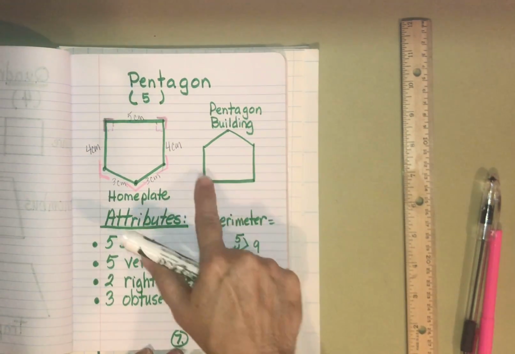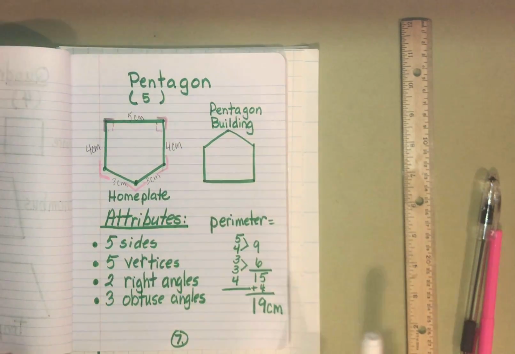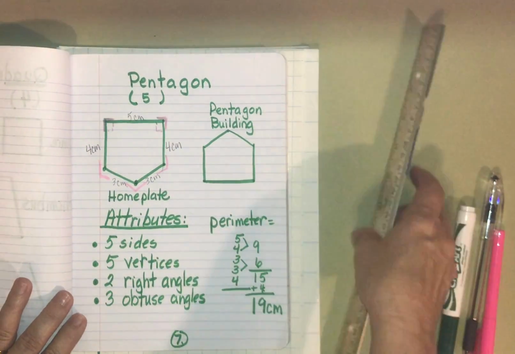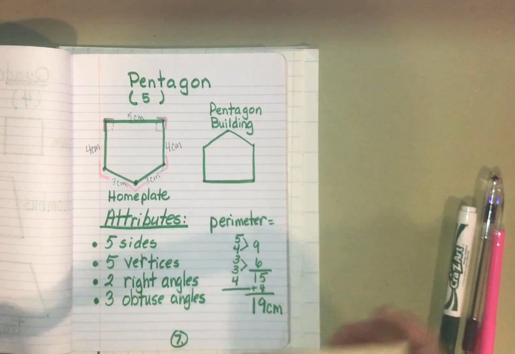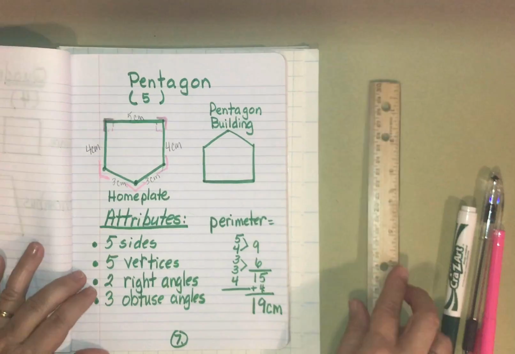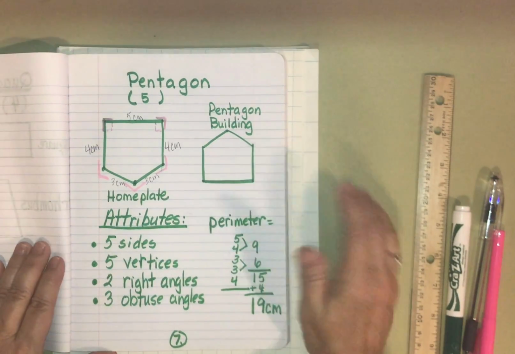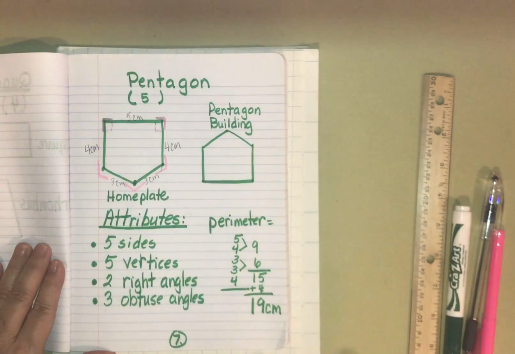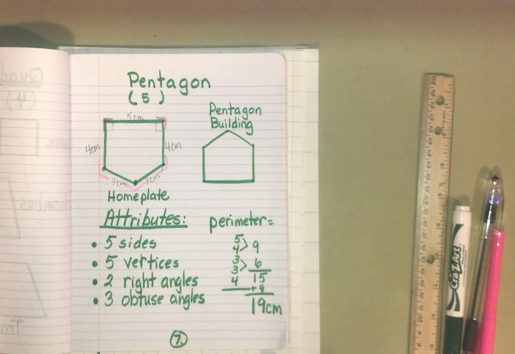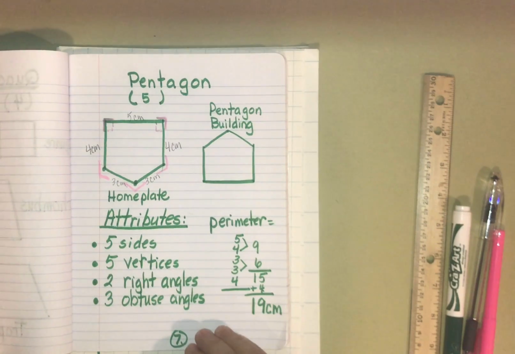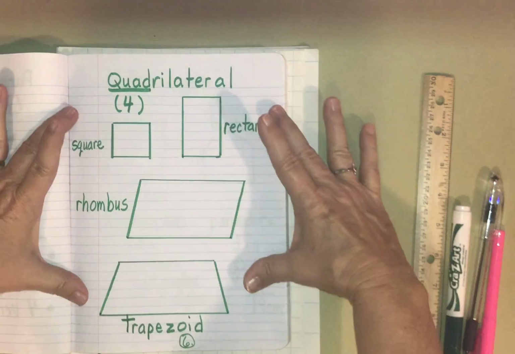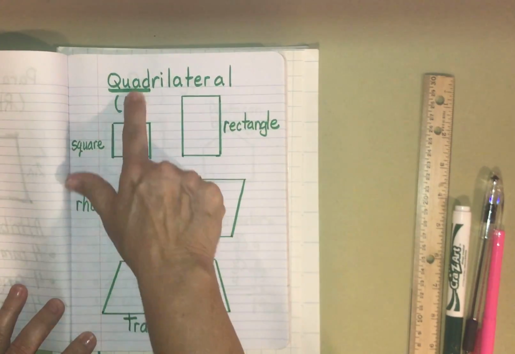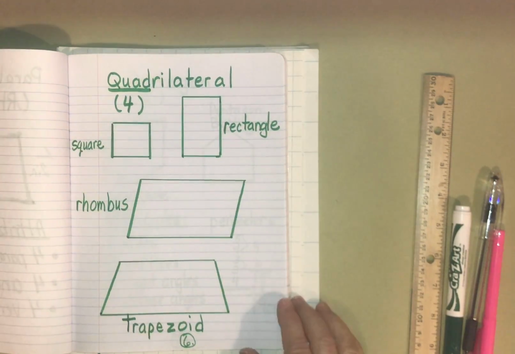Okay? So if I wanted to figure out how big the real Pentagon building was, would I use centimeters? Of course not. How about inches? No, the Pentagon building is huge. And I think if you watch one of the videos on YouTube, it actually tells you the size of the Pentagon building. All right? So we did 2 today. Pentagon, which has 5 sides, and the quadrilateral, all of the shapes that we have done so far, quad meaning 4. All right, so I'll see you next time.